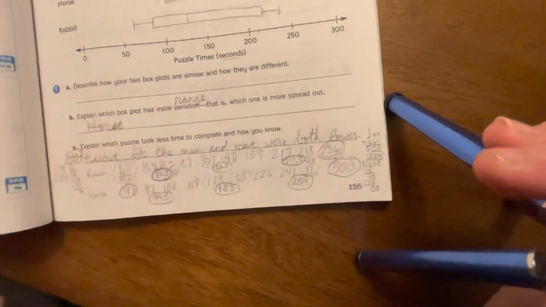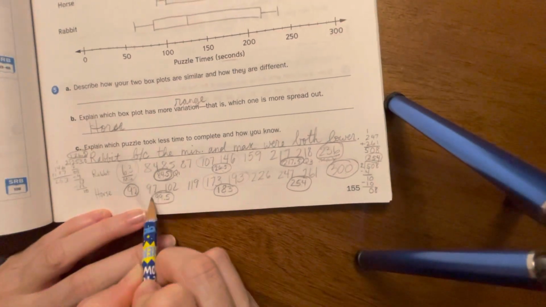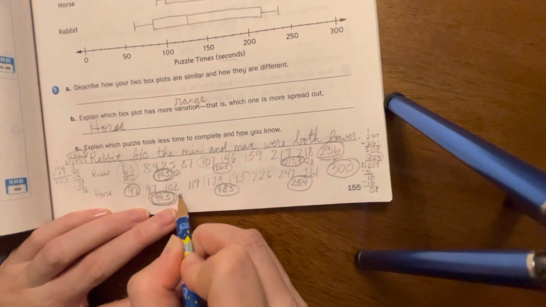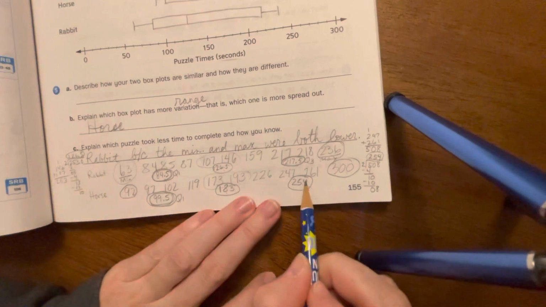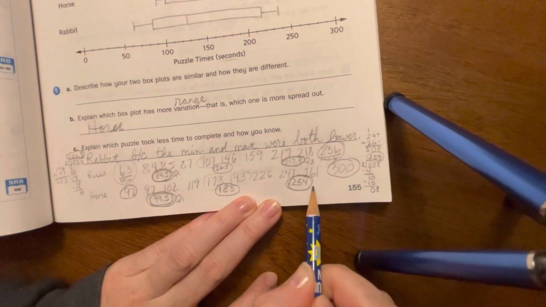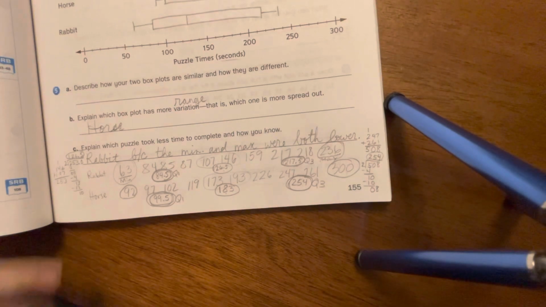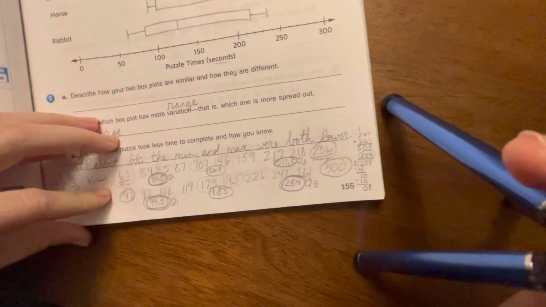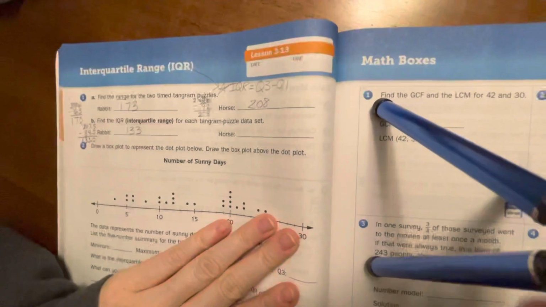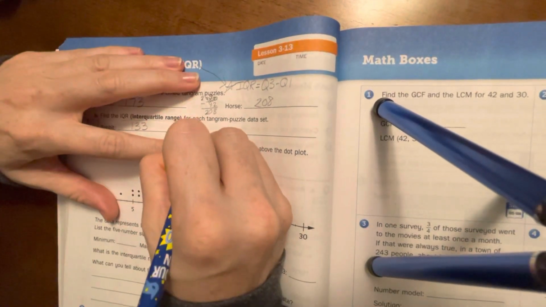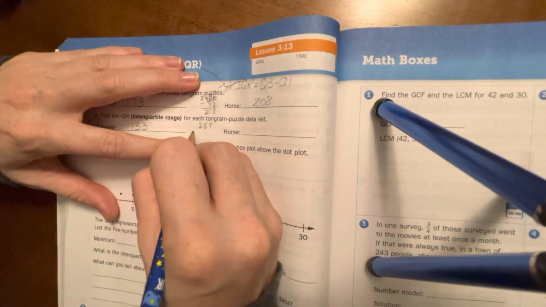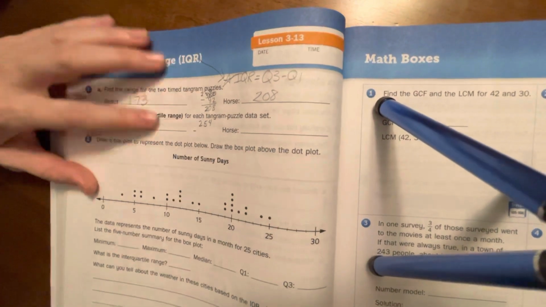So looking at the horse's data set, we have 99.5 is our Q1, and 254 is our Q3. So 254 minus 99.5. 254 minus, now how am I going to line this up?